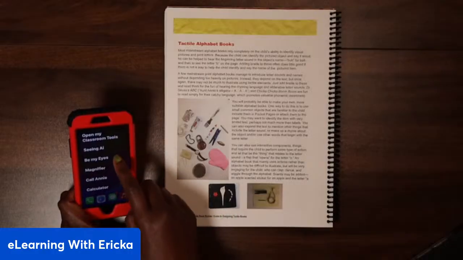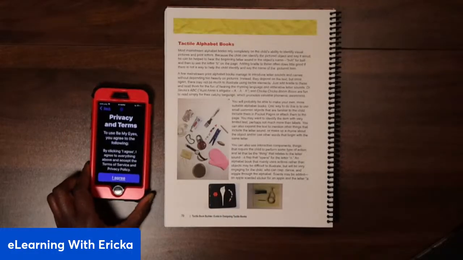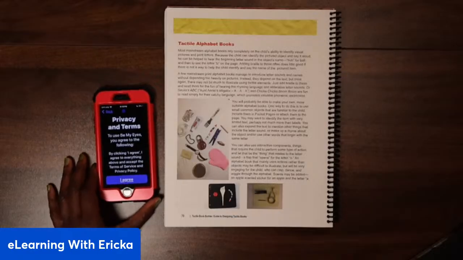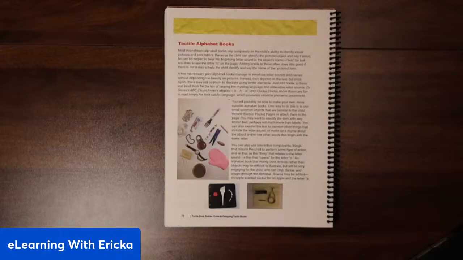Let's try Be My Eyes. Be My Eyes is more for live volunteers, and they also have Be My AI. So let me actually get my other phone out, because that's the one I'm logged into. I'm going to move this for a second and go to Be My Eyes here.